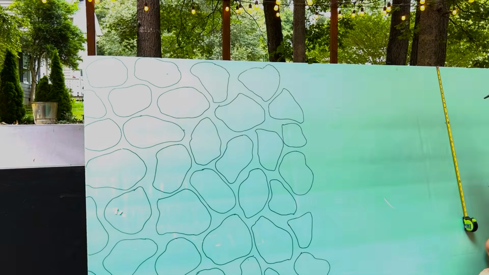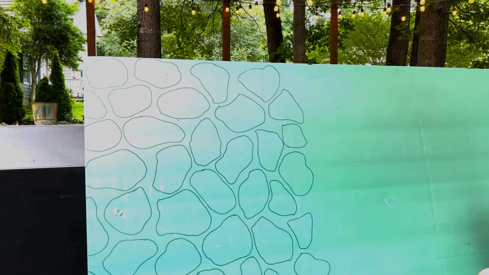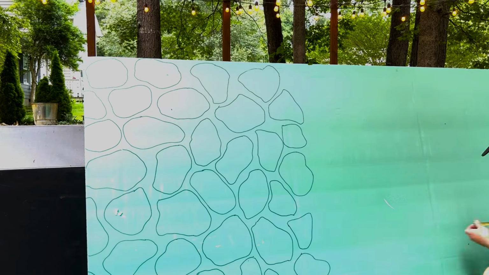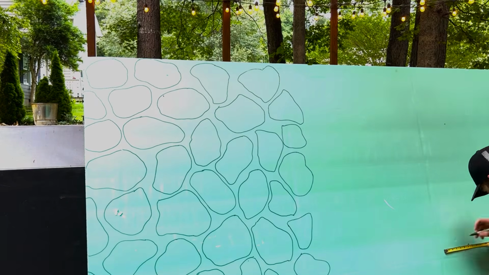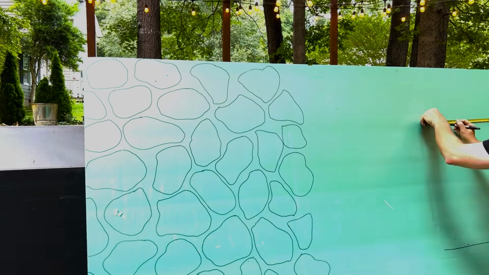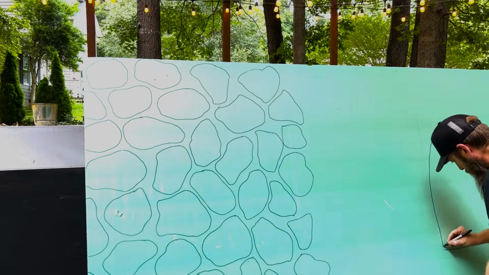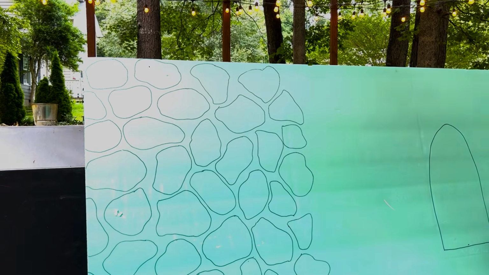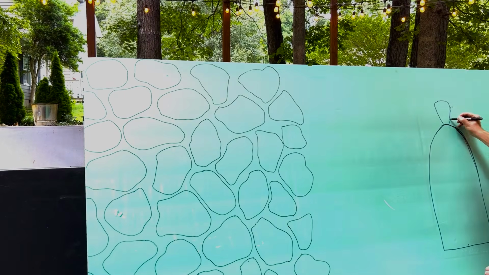Now for the window, I didn't want to have a perfectly symmetrical window. I wanted it to be a little bit more creative and spooky. So I did kind of measure out the general size of what I wanted, but after measuring that out, I just made the window by hand. I didn't have a perfect arch, the stones weren't perfect, but that really was the look that I was going for, and I was happy with the end results.